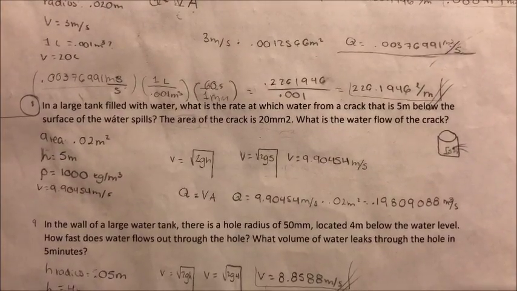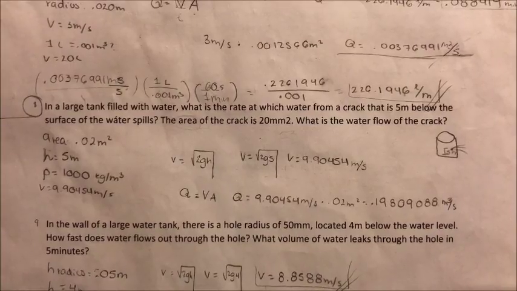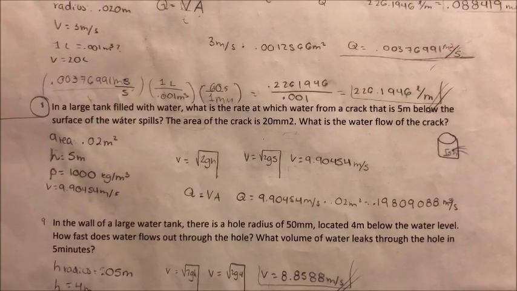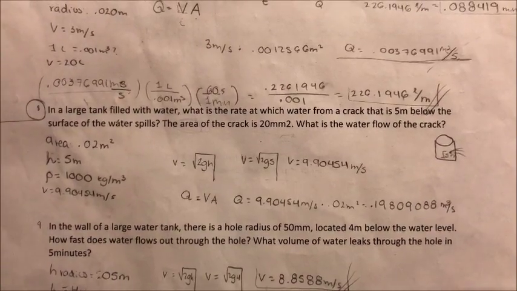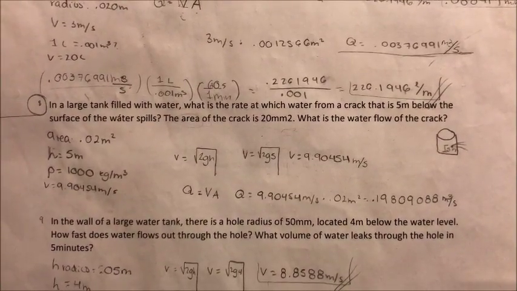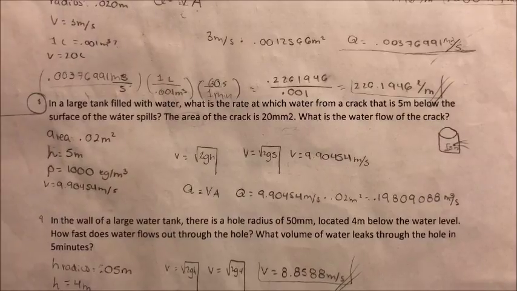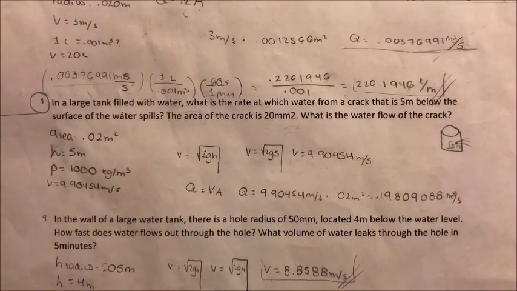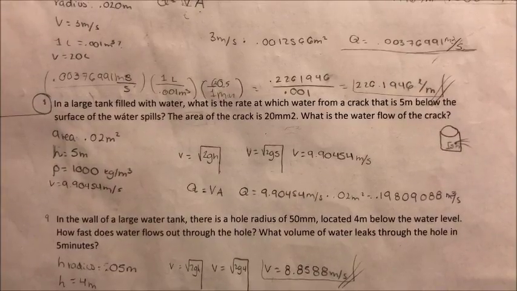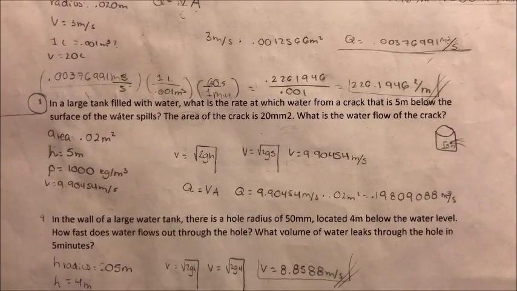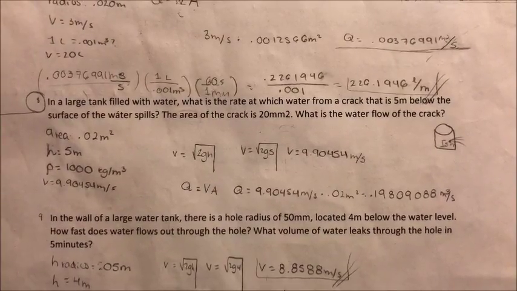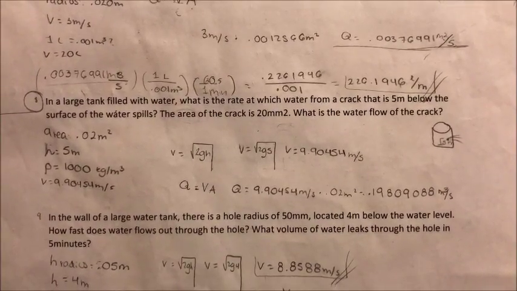The eighth problem says, in a large tank filled with water, what is the rate at which water from a crack that is 5 meters below the surface of the water spills? The area of the crack is 20 millimeters square. What is the water flow of the crack? The problem gives us the area, that it's 0.02 meters square, the height, that it's 5 meters, and we have to get the velocity first to get the flow rate.